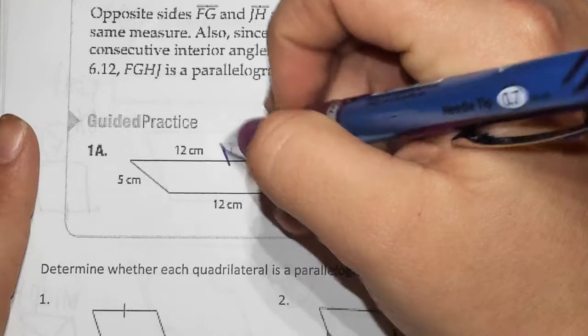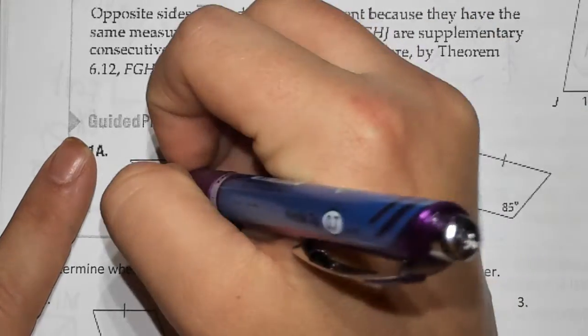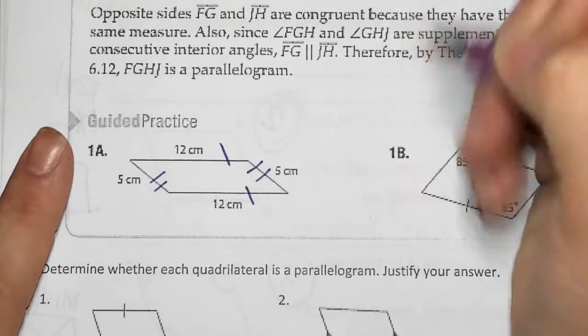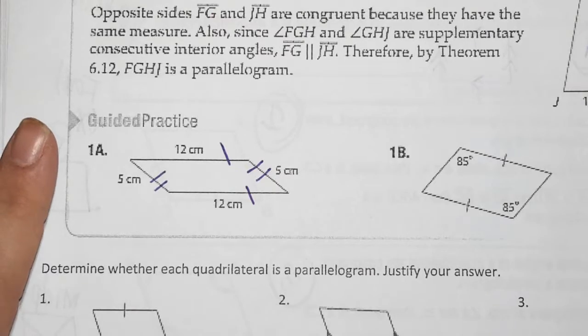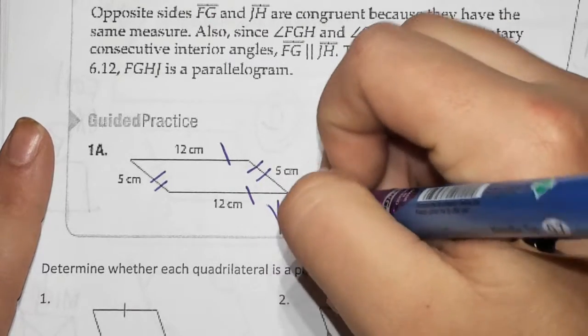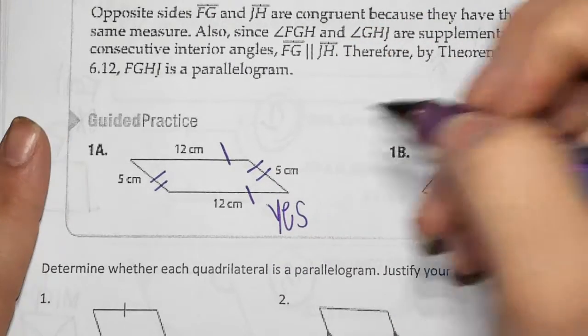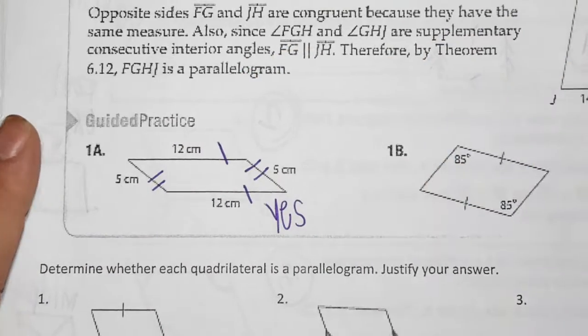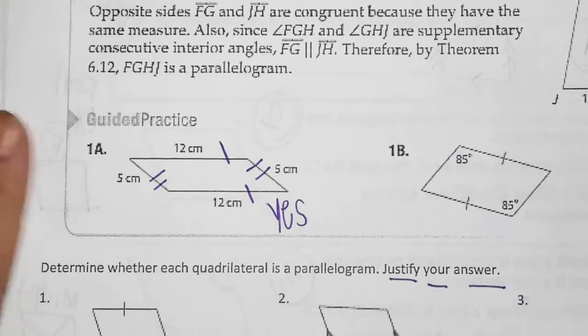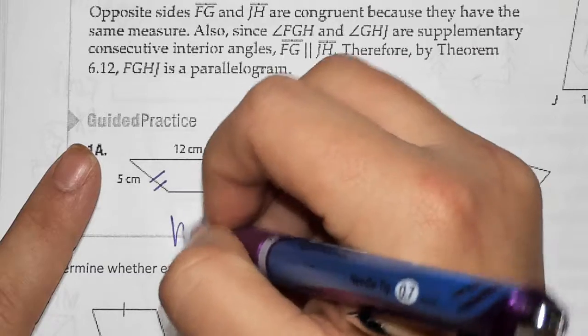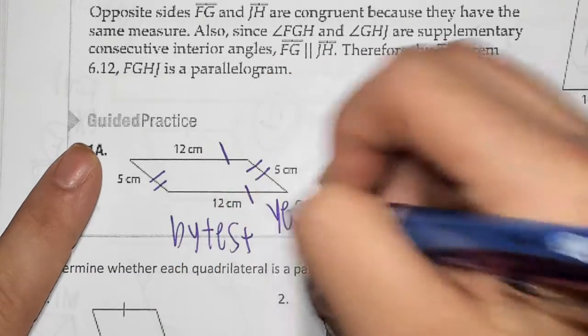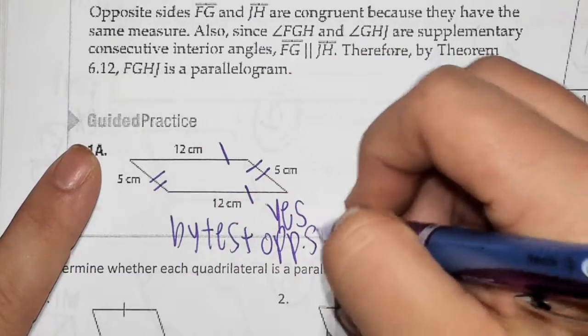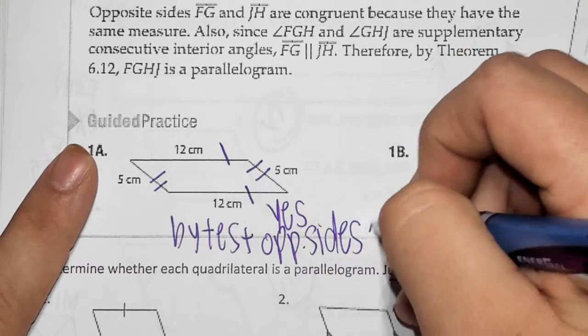The one that tells me that these two have to be the same and these two have to be the same. So, yes. And it doesn't say right here, but if it says justify your answer, then you would say by test, opposite sides are congruent. Something similar to that. Tell me what test you used.